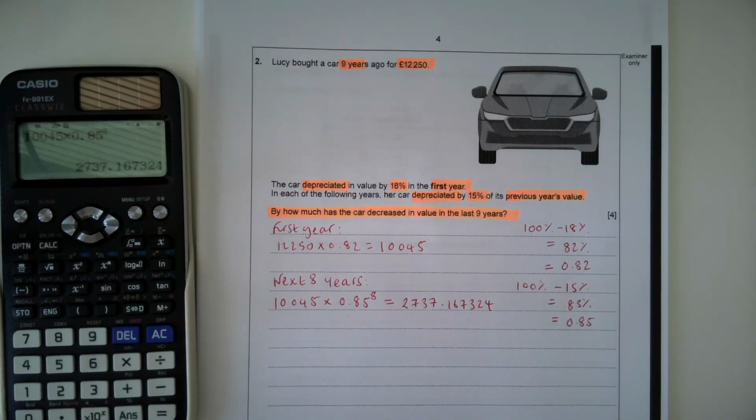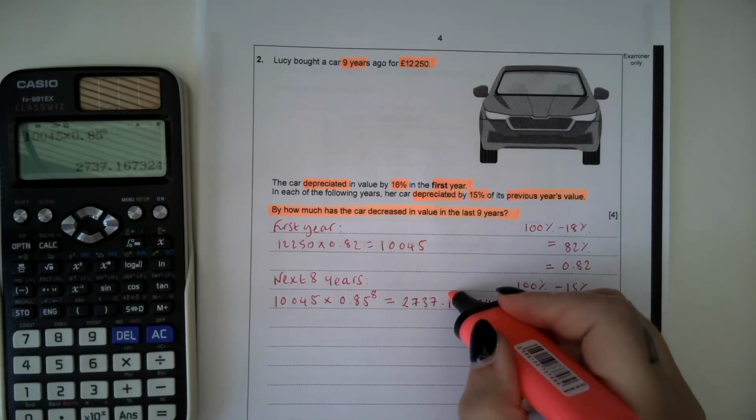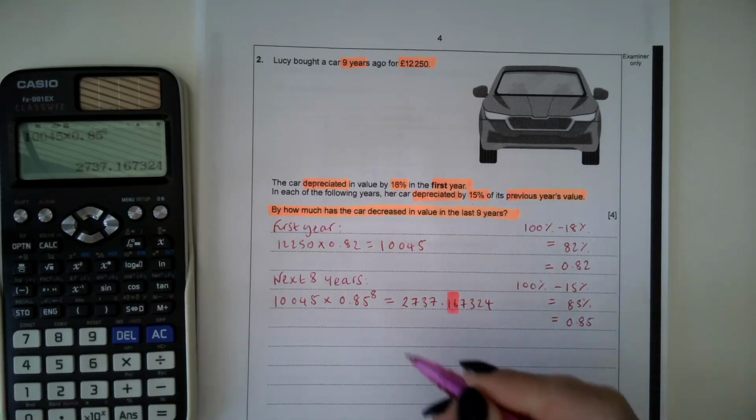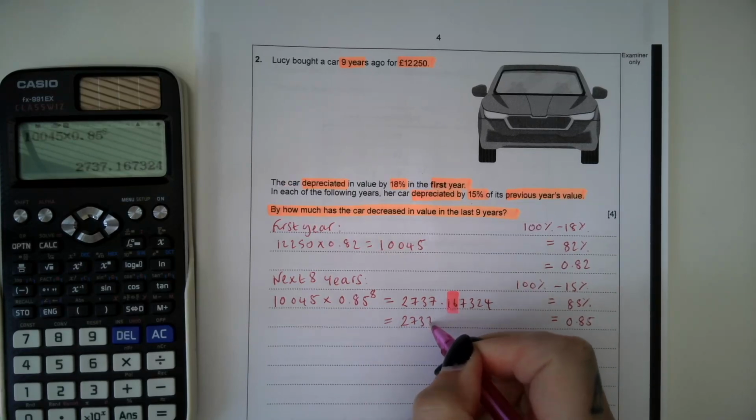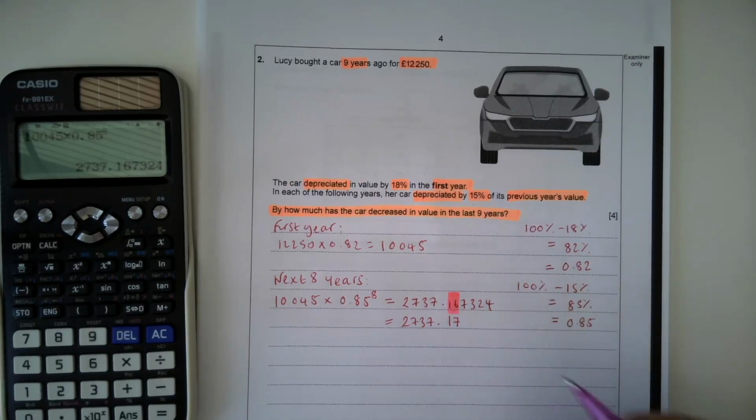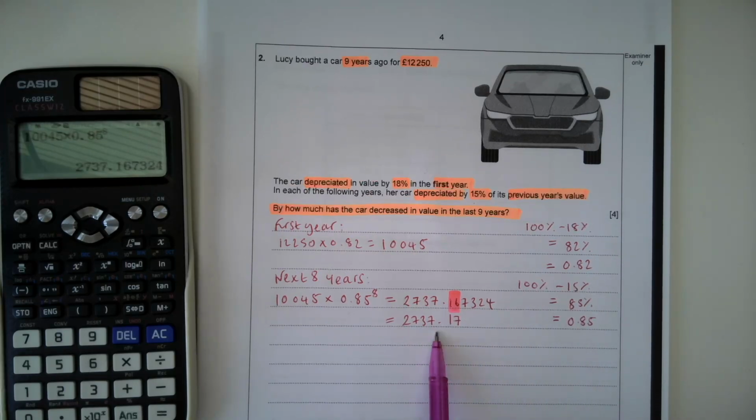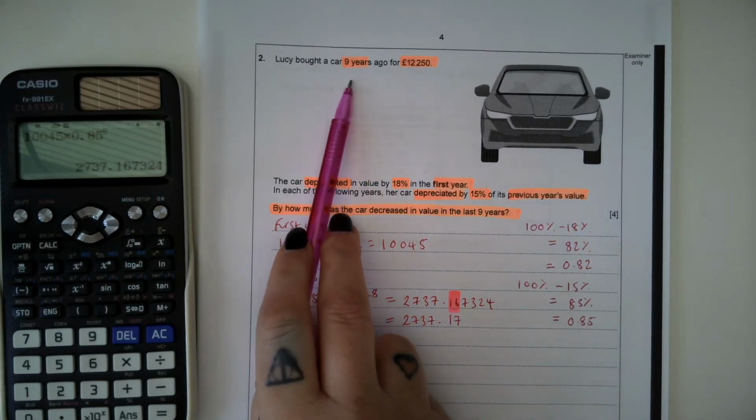Now we're dealing with money. When we're working with money, we only want 2 decimal places, remember? So I'm going to round that to 2,737.17. So that's how much the car is worth at the end of the 9 years.